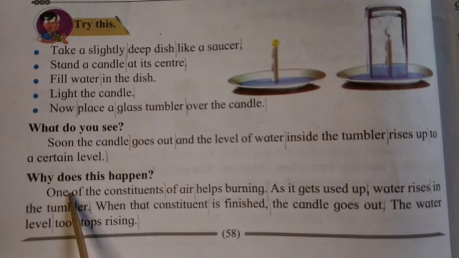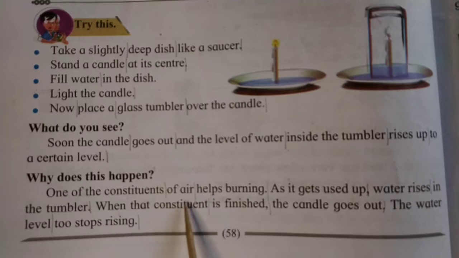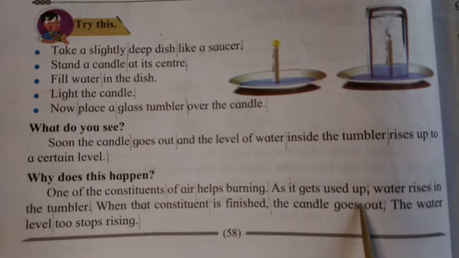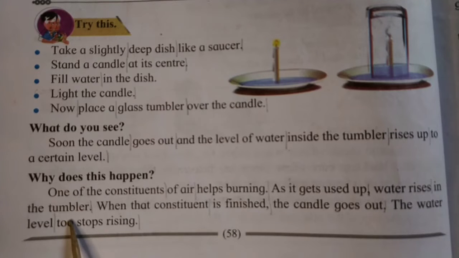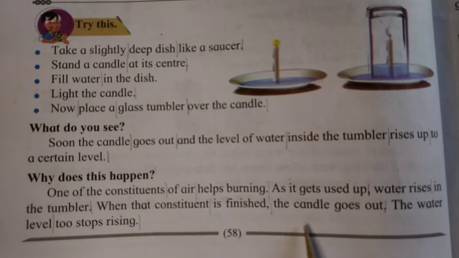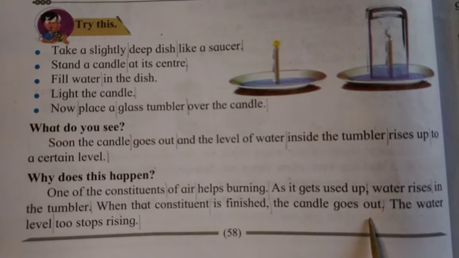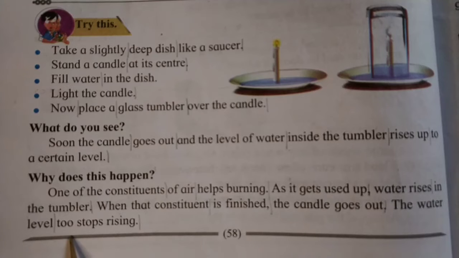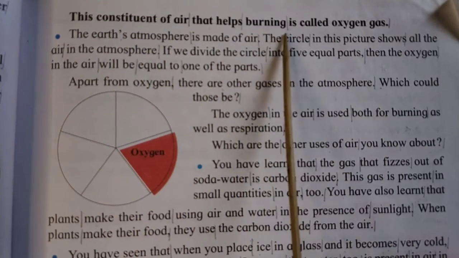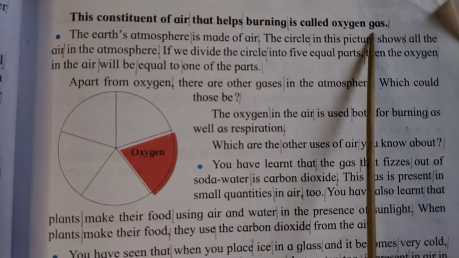Why does this happen? One of the constituents of air helps burning. As it gets used up, water rises in the tumbler. When that constituent is finished, the candle goes out. The water level too stops rising. This constituent of air that helps burning is called oxygen gas.